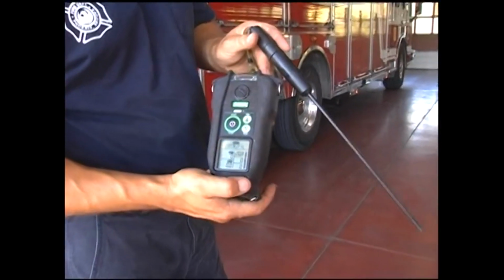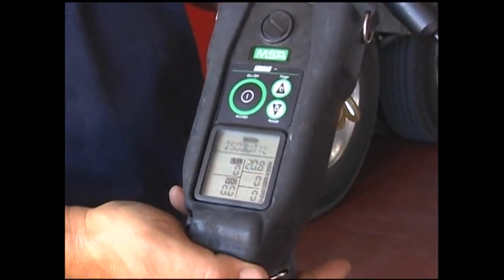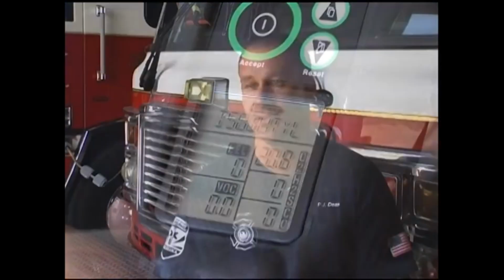Upon going down the stairs into the basement of the McDonald's, I immediately got an alarm on my Sirius meter indicating there was a decreased amount of oxygen in the atmosphere, which was concerning to us because obviously there's something in there that's displacing that oxygen. That means something's going on down there. So we proceeded down the stairs.